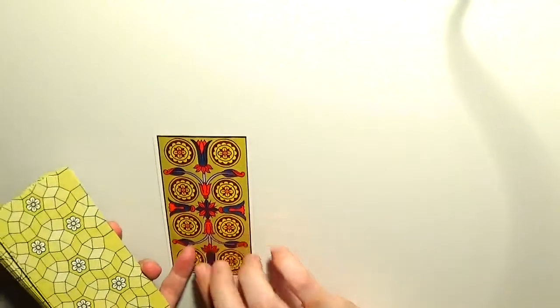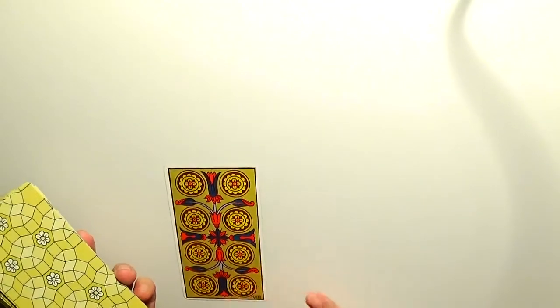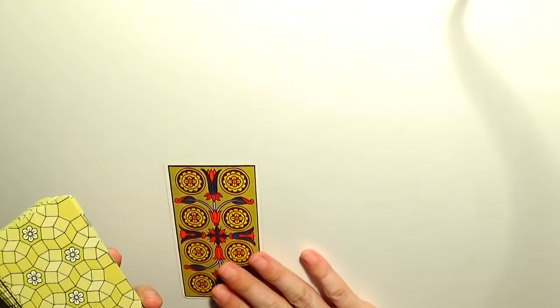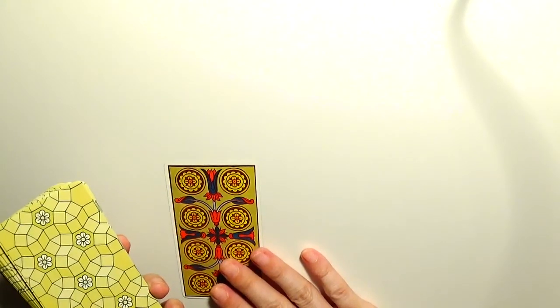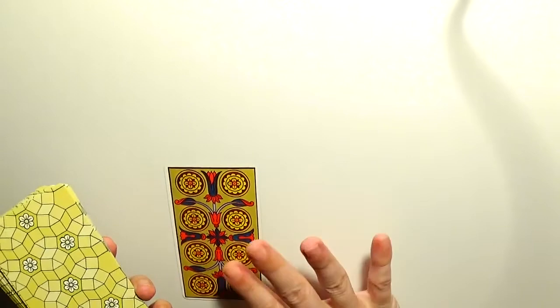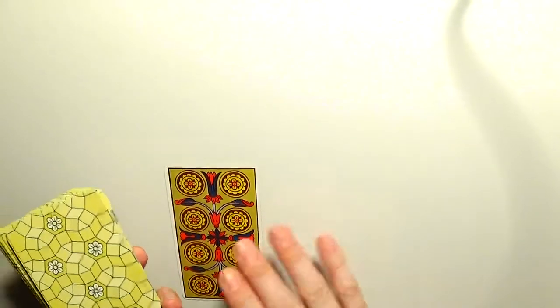So we put the first card here. This first card indicates the nature of the problem, the question, or the situation. So this is the lower row.